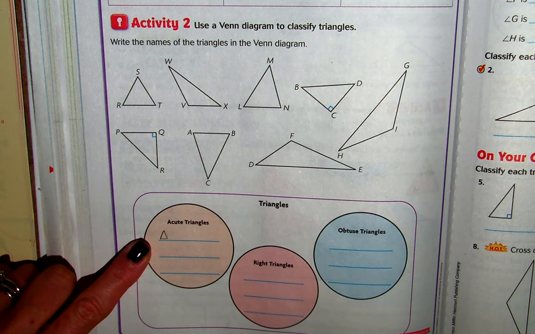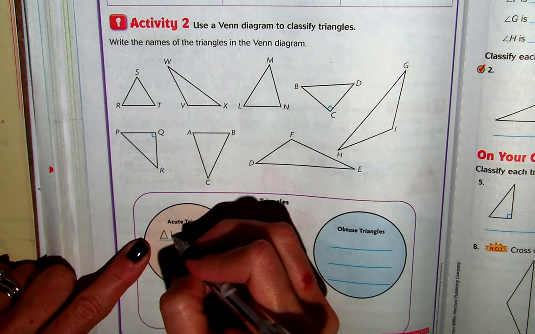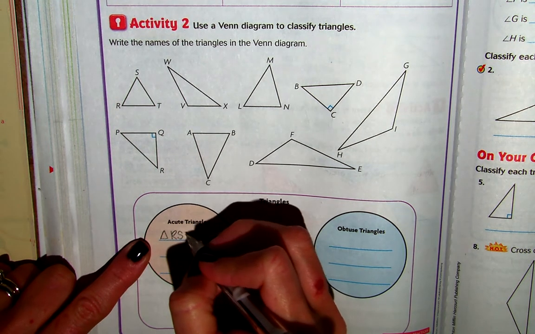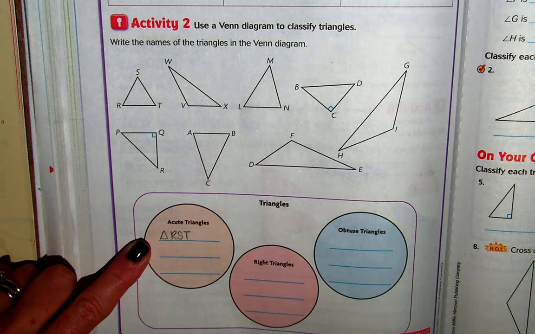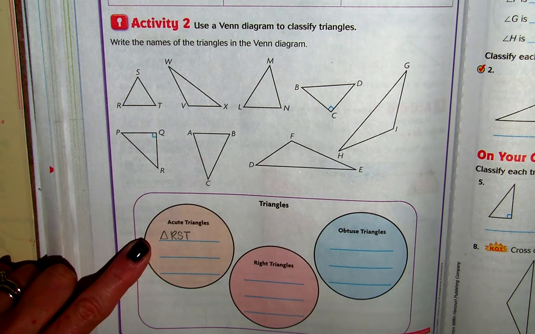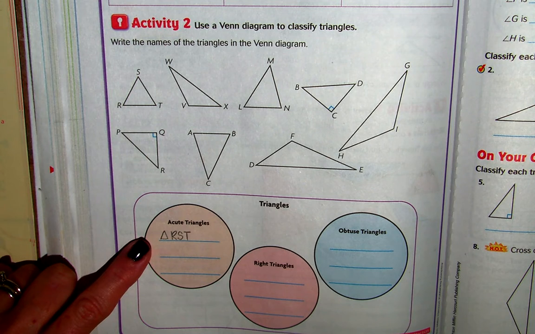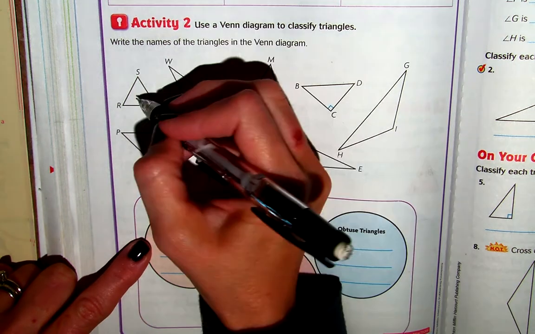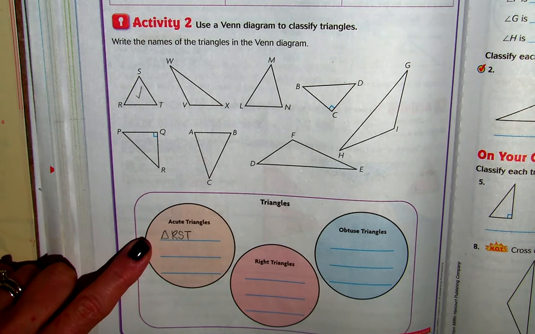So it could be RST, and I'm just going to do RST because that's alphabetical order, and since I'm a language teacher, I like alphabetical order too. But technically this could be named any combination of those 3 letters as long as you name all 3 letters. It can be TRS, STR, SRT, and so on. So this is 1, and I'm just going to put a little check mark in the center of it so I know that I've already used that one.